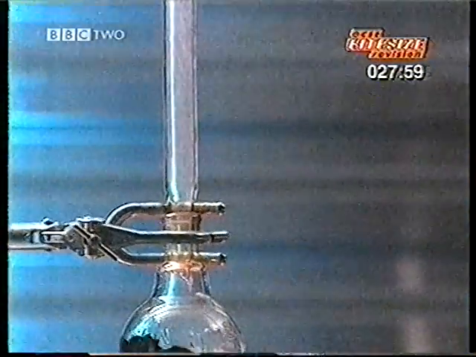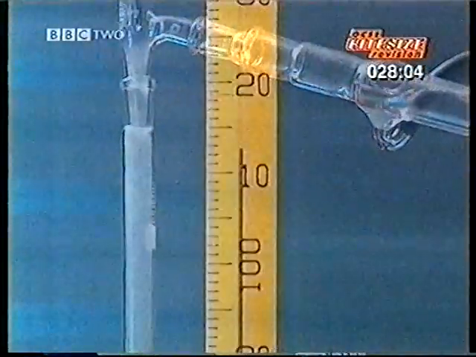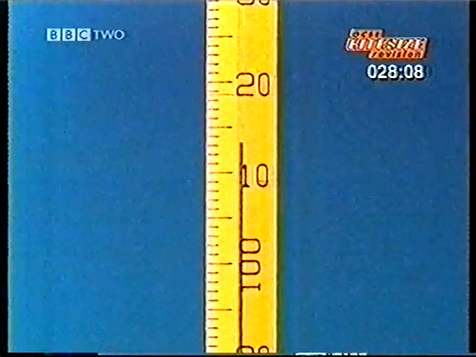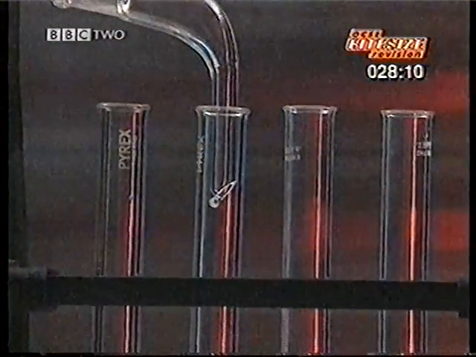Then the temperature starts to rise again. The vapor in the tube now looks whiter. The temperature steadies at about 113 degrees Celsius. This condensed vapor collects in a second tube.